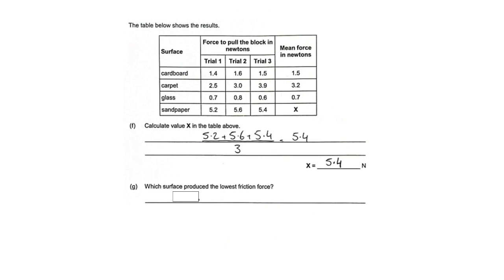Which surface produces the lowest friction force? So the lowest friction means that the lower force is required to pull the block, and glass is the lowest friction, because you only needed on average 0.7 Newton force applied in order to pull the block forward.